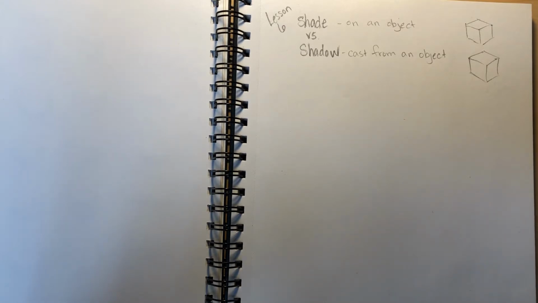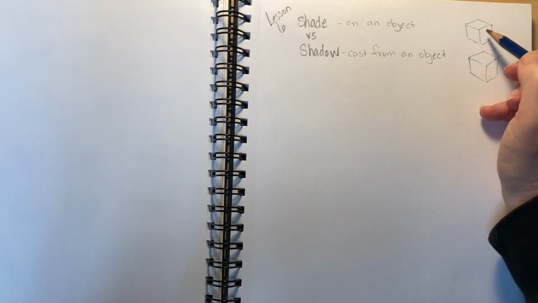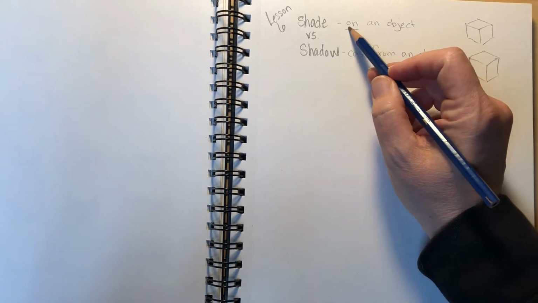The next concept we're going to talk a little bit about is the idea of shade versus shadow. Sometimes when I'm talking to students, we interchange it. We think maybe it means the same thing. And actually, they have two different meanings. They do both have to do with a light source and the dark part of a light source. However, if you remember, we know that shading is the part that is on the object. So it's on the object.